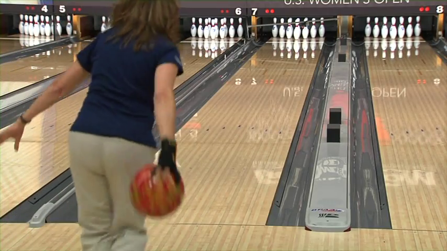Okay, so let's take a look at some different styles and different entry angles, and let you see the perspective from the front and the back. You'll be able to see that a ball that looks like it's very angular really at the pins isn't that angular at all. Okay, first up we have Teresa.